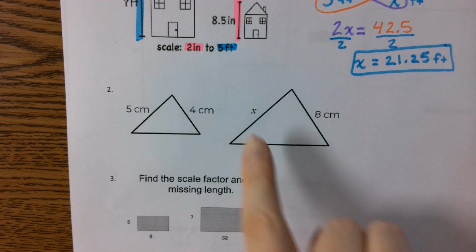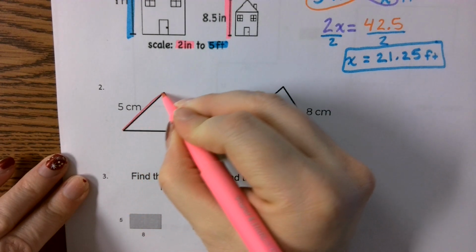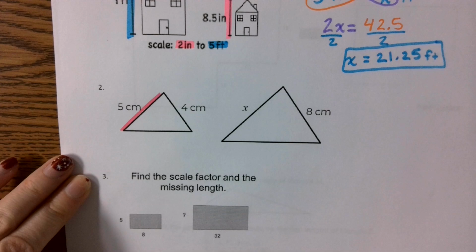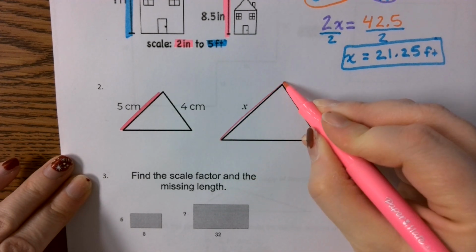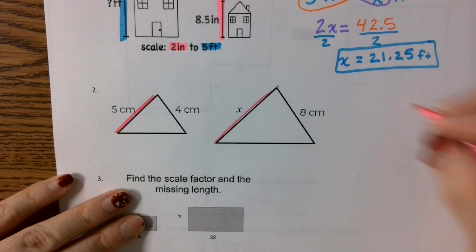All right, so for problem number 2, who can tell me what they got for the value of X? Camille? 10. Very good. Okay, if we're taking a look here, I know that the 5 centimeters on this side of my triangle is going to correspond with the X centimeters on my larger enlarged triangle.